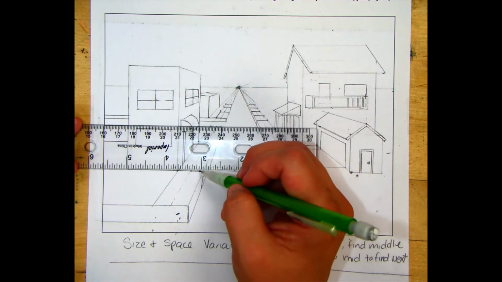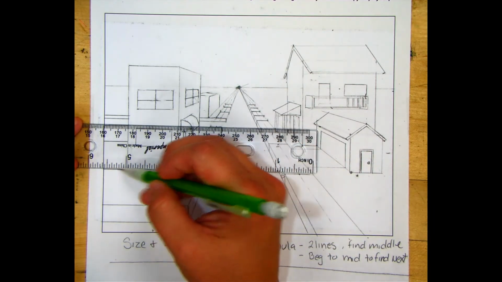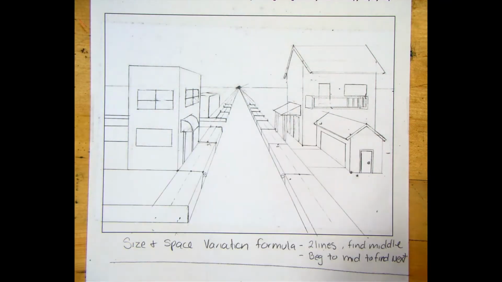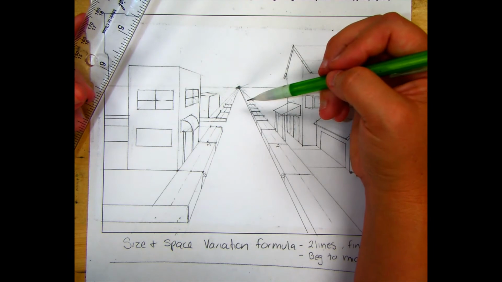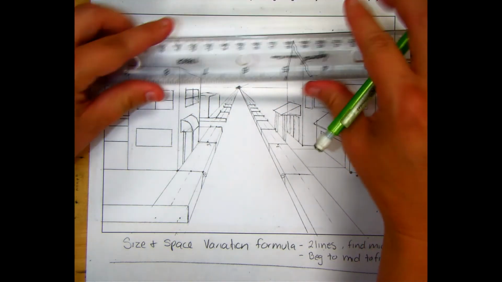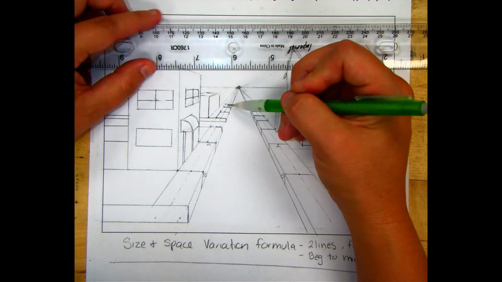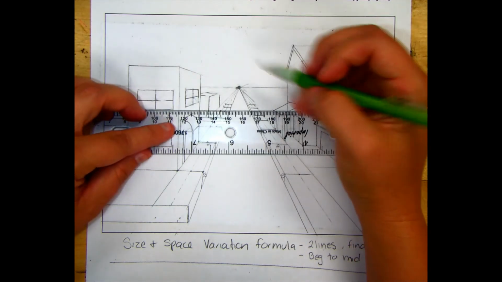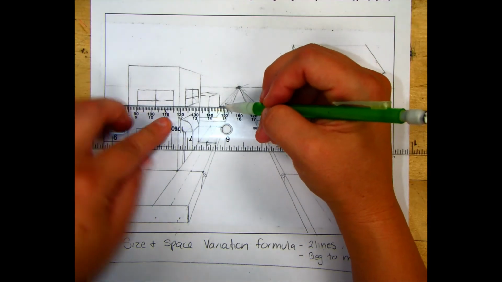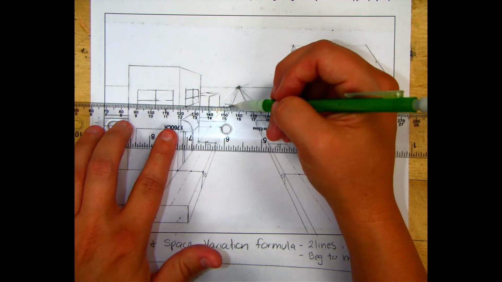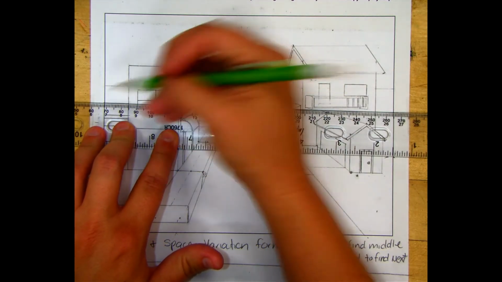And then extend this out as well. And then we can go ahead and if you need to add a few more of these, you can add them. But I think I want to have the street turn one last time around this building. So doing the same thing.